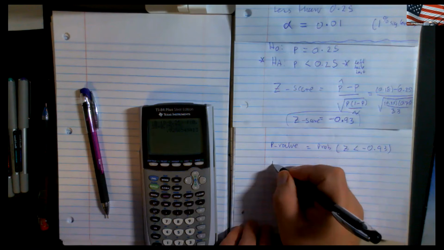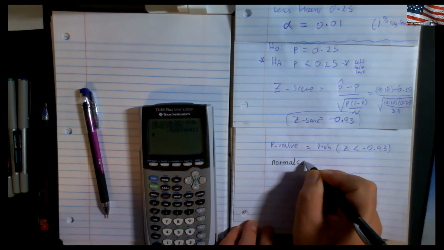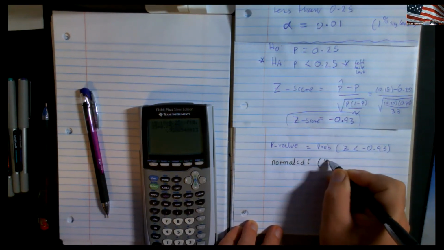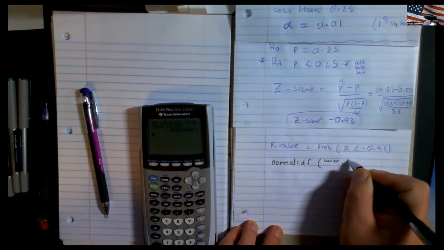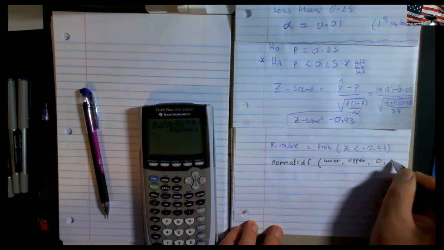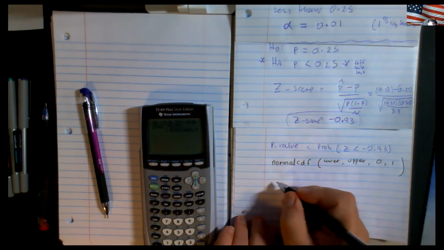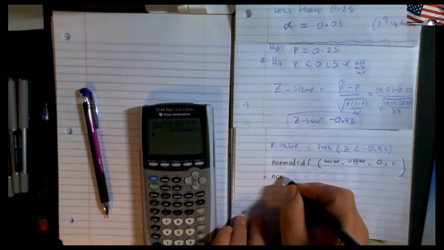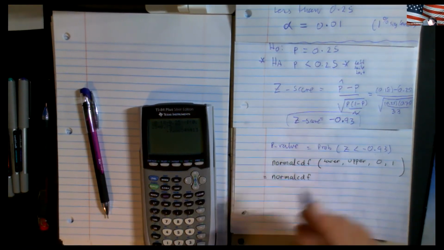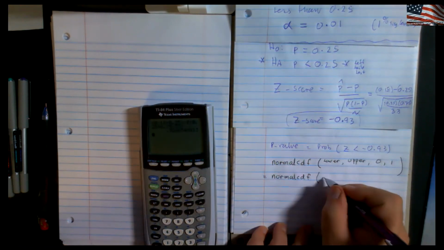on our calculator, we use this feature. It's called the normal CDF. You do a bracket, we do the lower, we do the upper, we do 0, we do 1. In this particular situation then, the lower number, I like to pick a number -9.